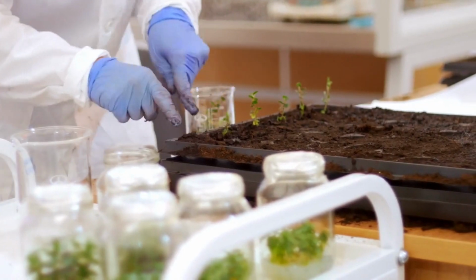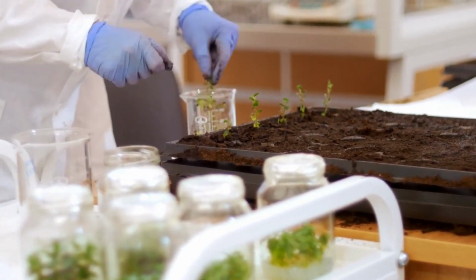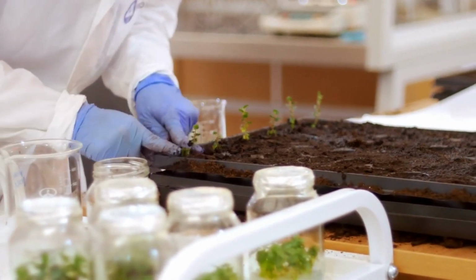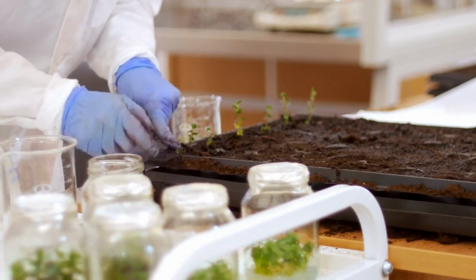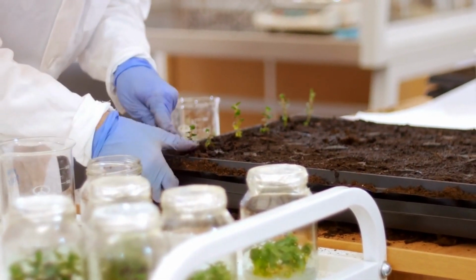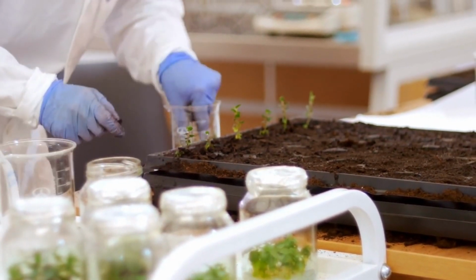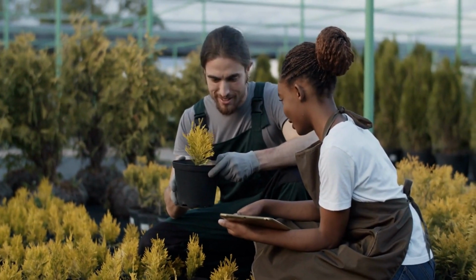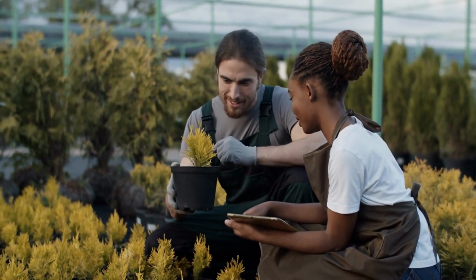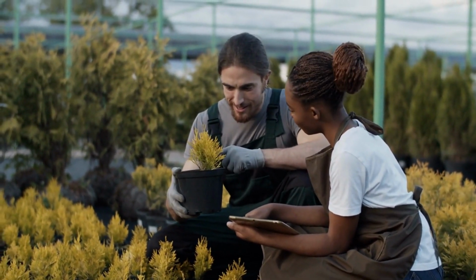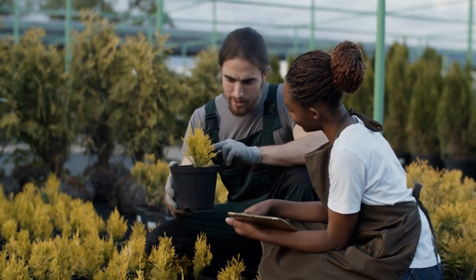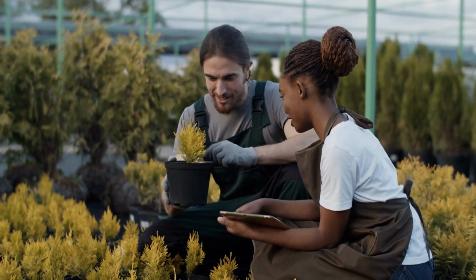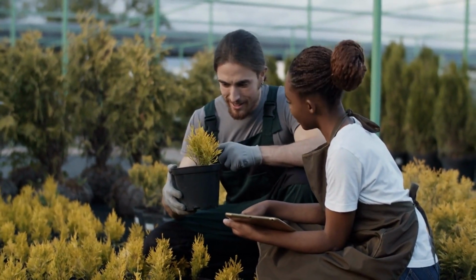As technology continues to advance, it is essential to carefully consider the ethical implications of human intervention in plant reproduction, and to prioritize sustainable and environmentally responsible approaches to agricultural innovation. Collaboration between scientists, policymakers, and stakeholders is crucial to ensure that plant breeding practices uphold ethical standards, promote biodiversity conservation, and contribute to global food security in a responsible manner.